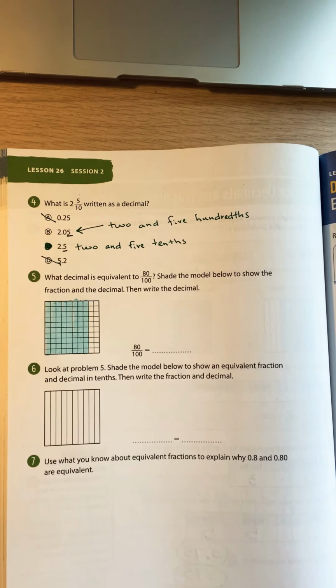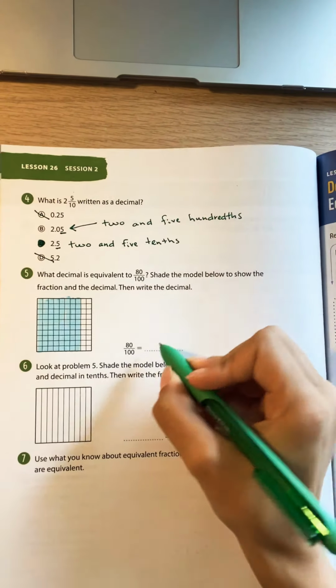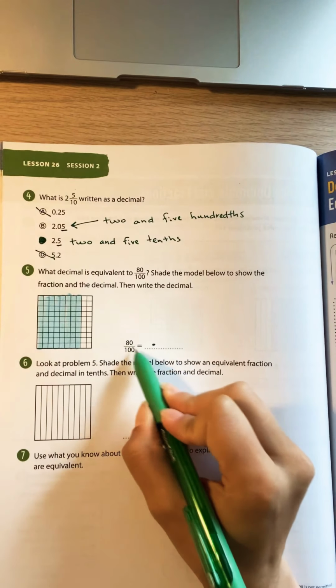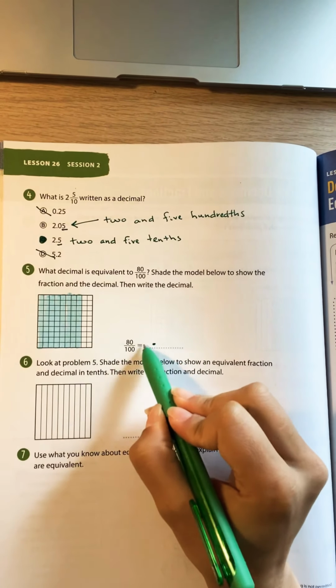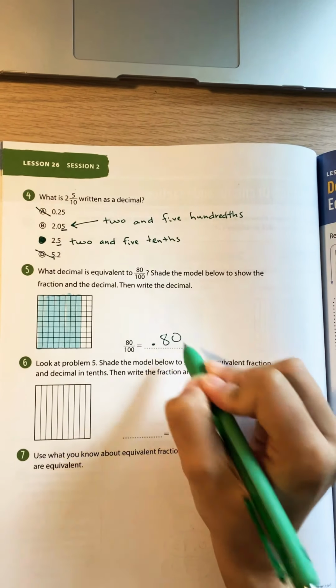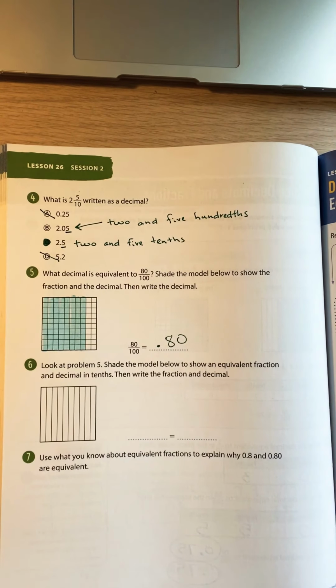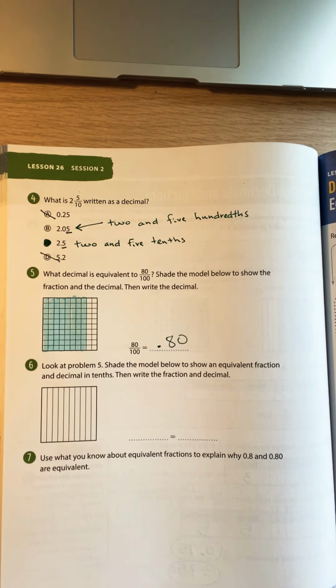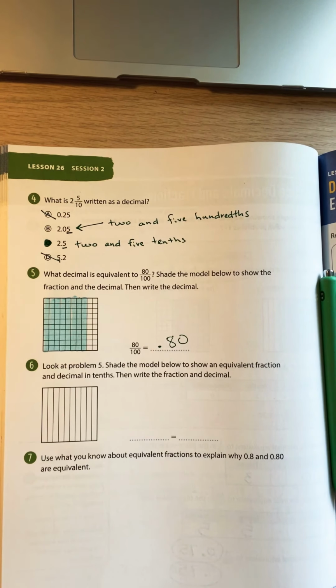All right, so what decimal would be equivalent to that? Well, there's no whole number, so I don't have to write anything in front of my decimal point. I could put a 0 there if I wanted to, but it's going to be 80 hundredths. Yay!